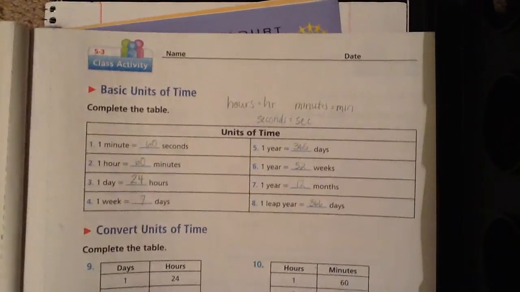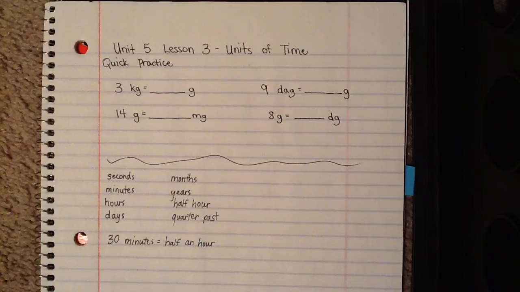Now we're going to talk about converting units of time. Notice that converting units of time is similar to converting other units of measure, like we did for length, capacity, and mass.